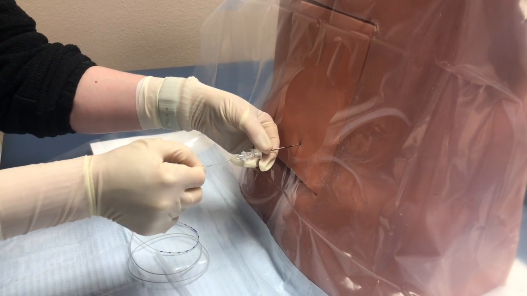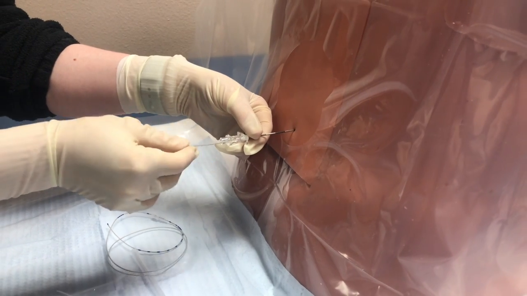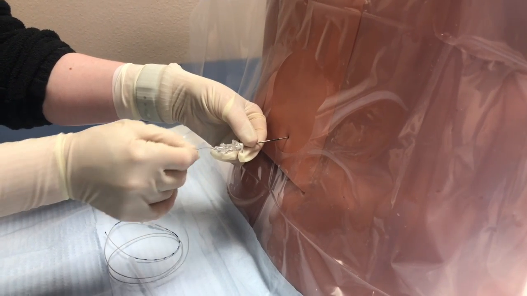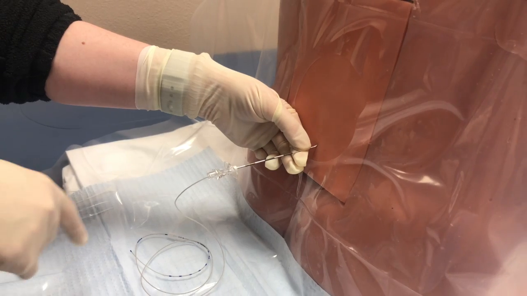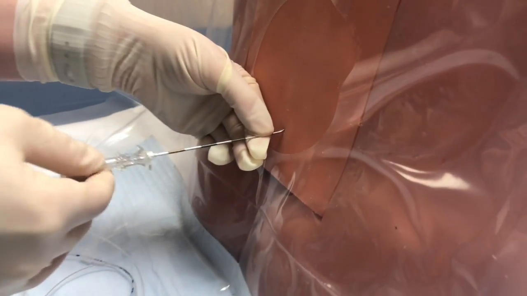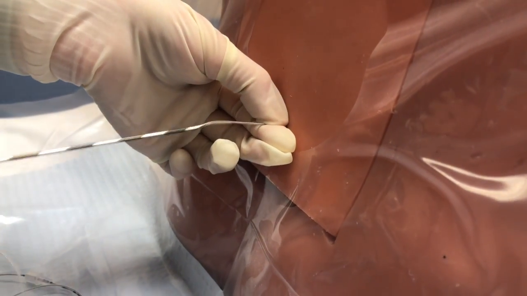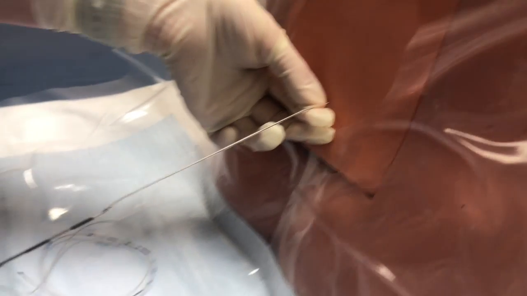An epidural catheter is threaded through the needle and into the epidural space to a depth of 3 to 5 centimeters. Once the catheter is threaded to approximately 3 to 5 centimeters, the needle is withdrawn slowly over the catheter. Once the epidural needle is removed, the catheter depth should be noted and documented.